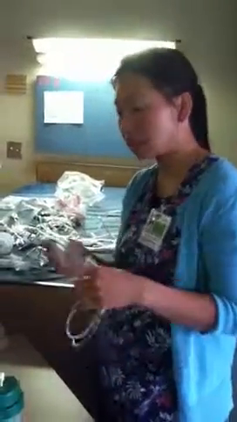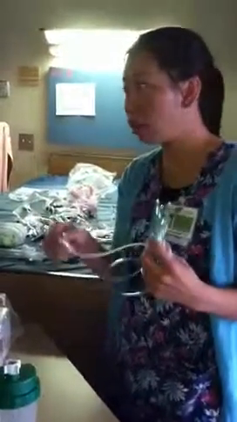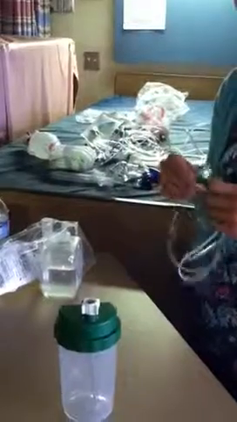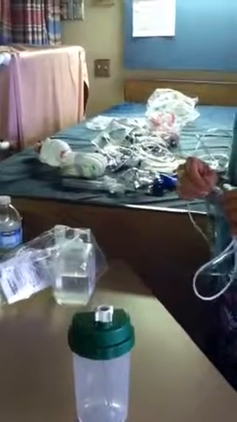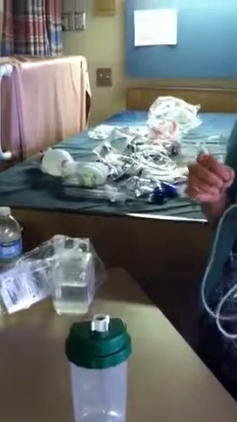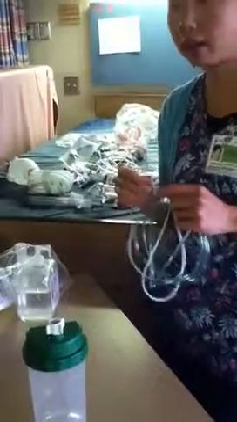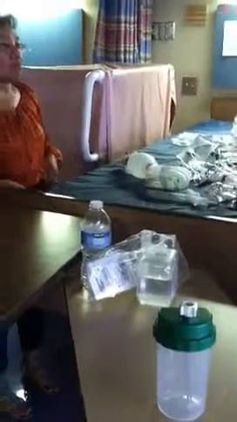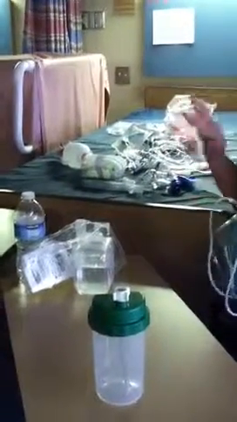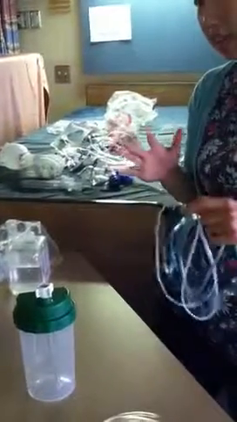Because these are low flow, they don't guarantee you the FiO2, okay? Of course, you always have to monitor the patient, making sure that the saturation is okay, and if you need to go up, then go up. But at least you kind of know what the patient is getting. It's a ballpark.